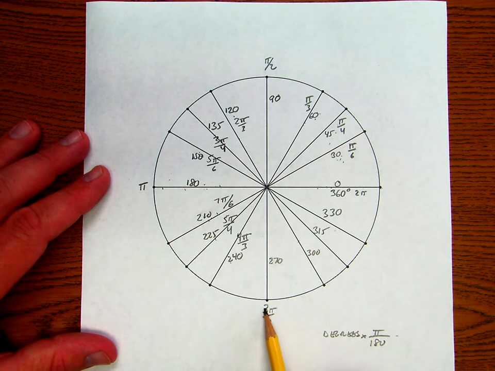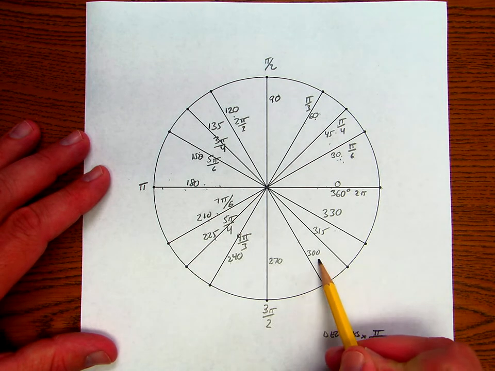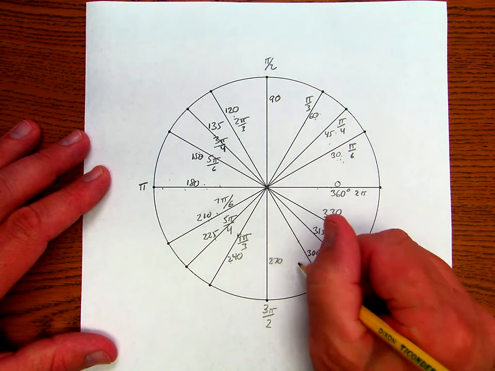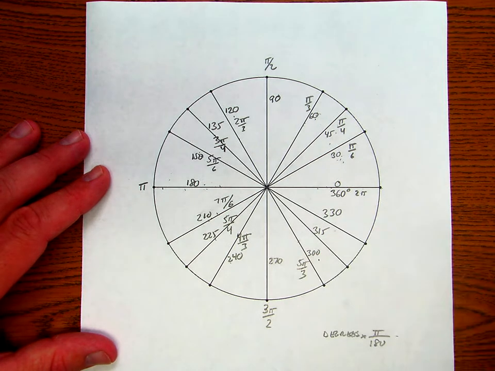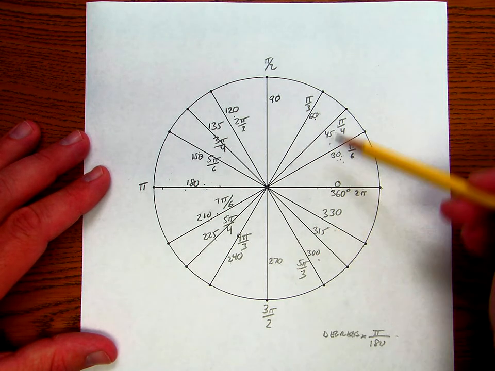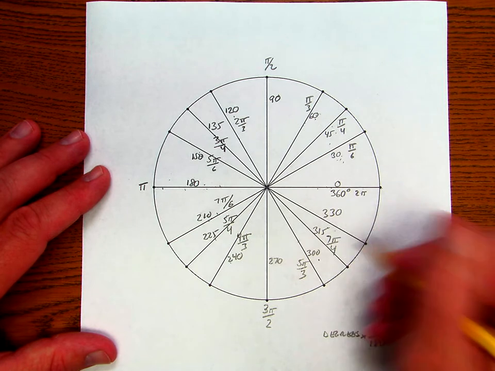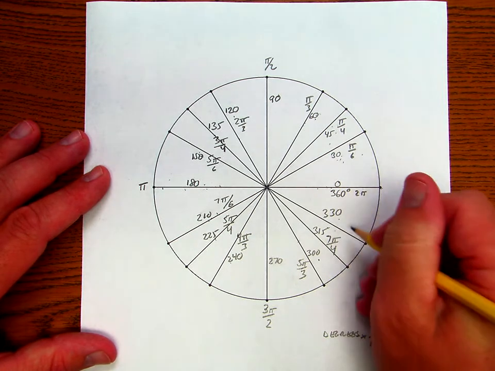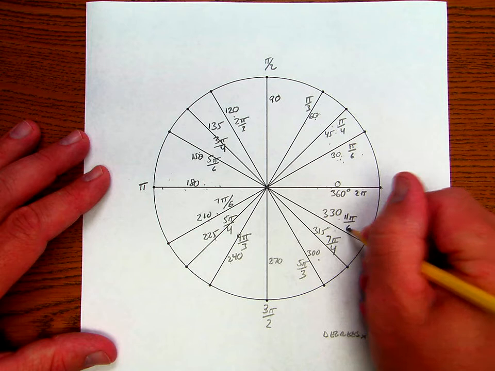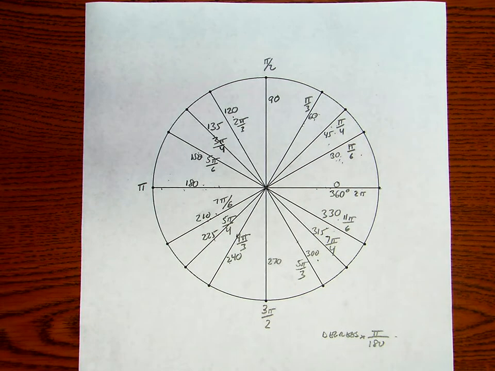This one we already got. 300, that's 5 60s. 315, that is 7 45s. 330 is 11 30s. Okay, so that's one way you can identify the rest of the angles in a unit circle in radians working off the first quadrant.